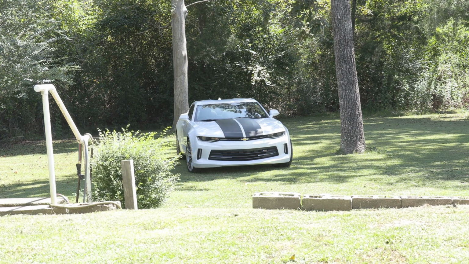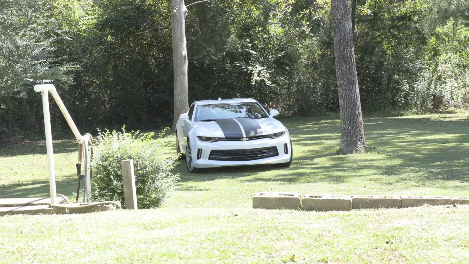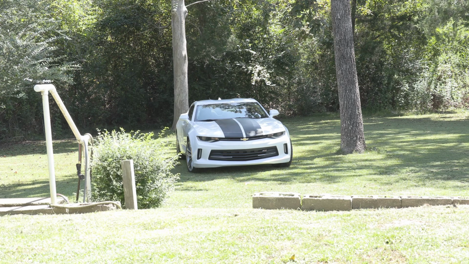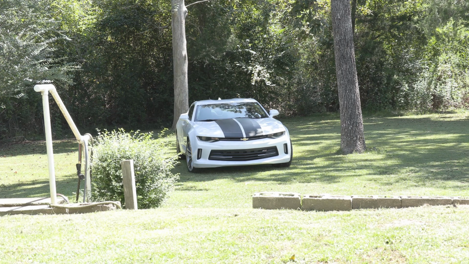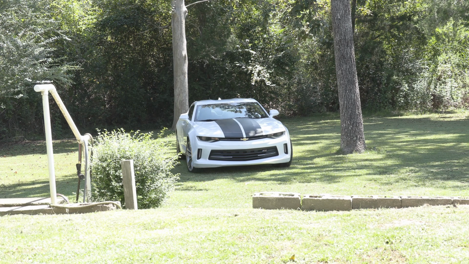So I'm at f3.7, and I am 2 stops overexposed. Next is f4, and I am about 1 3/4 overexposed. All settings are the same. I'm just adjusting the aperture.